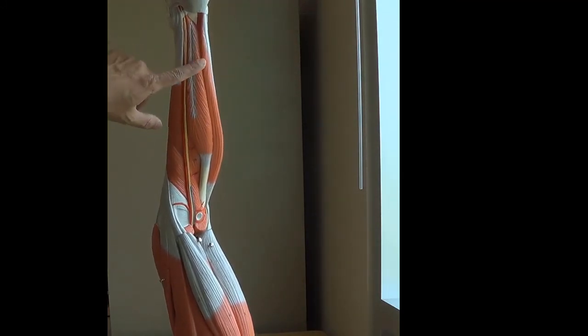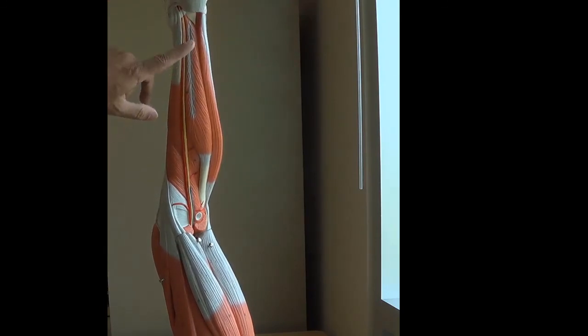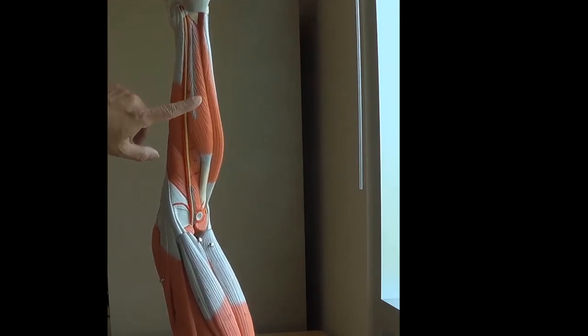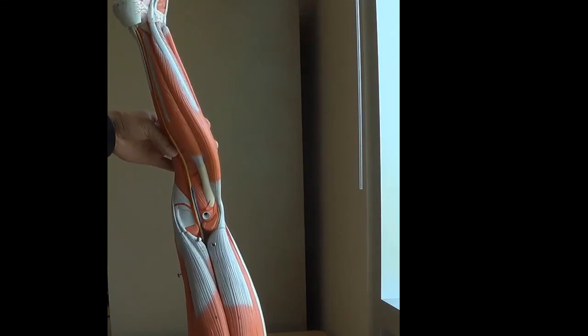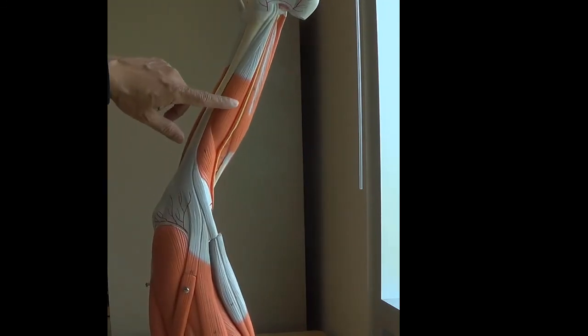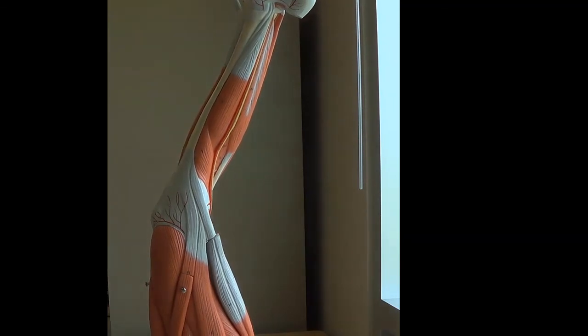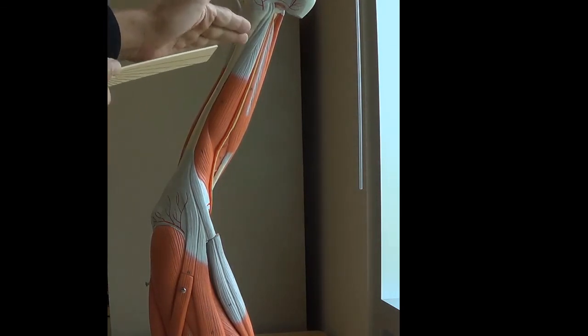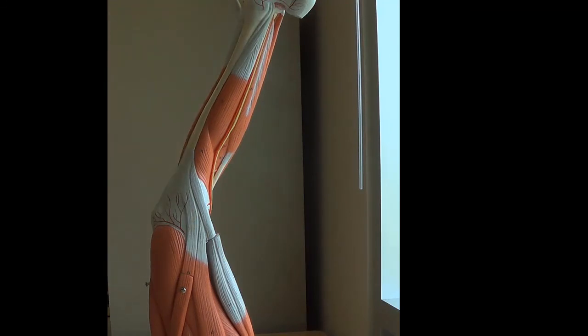and this muscle is tibialis posterior, behind the tibia, right? So tibialis posterior, and this one is called the flexor digitorum longus. So flexor digitorum longus, the tendons go to the toes and do what? Flexion of the toes. Okay. So those are the muscles of your lower limb.